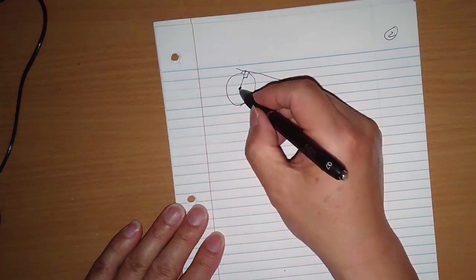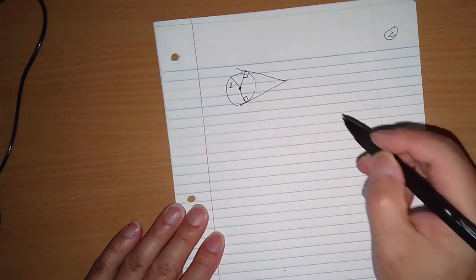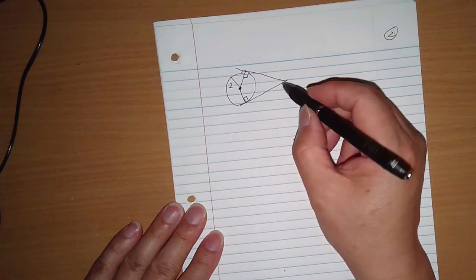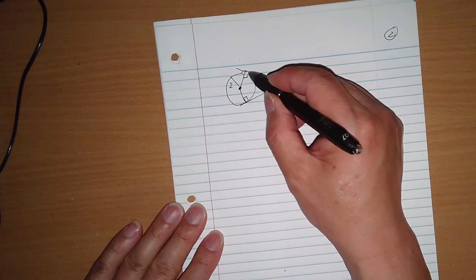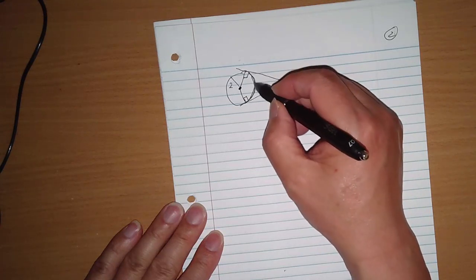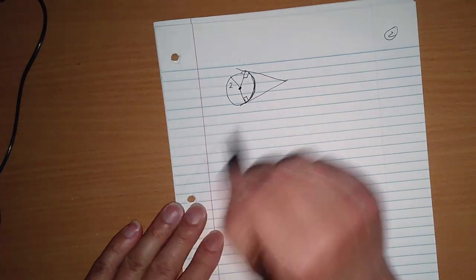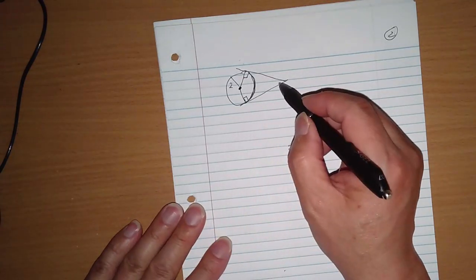Let's say the radius is 2, for instance. If we are given this arc length, we should be able to find the angle, and also this angle.